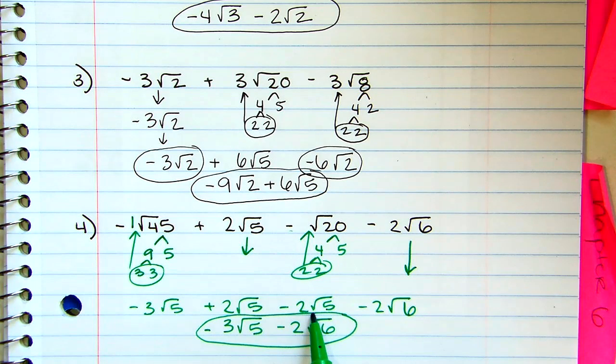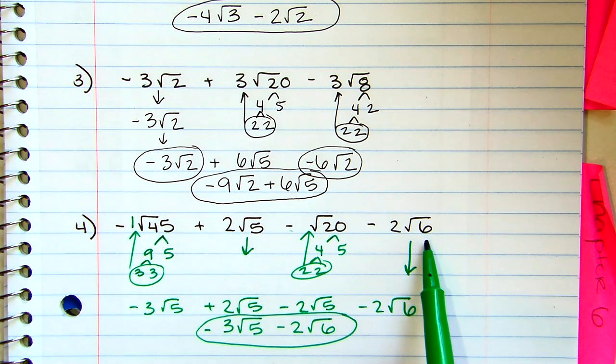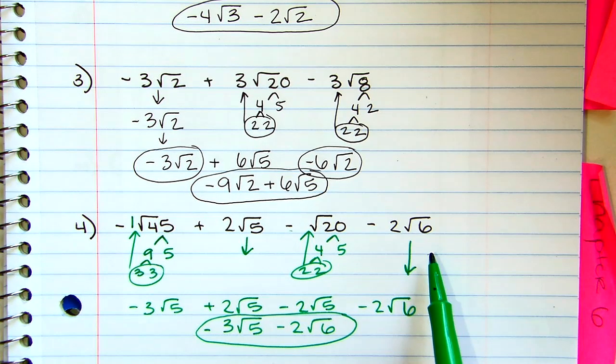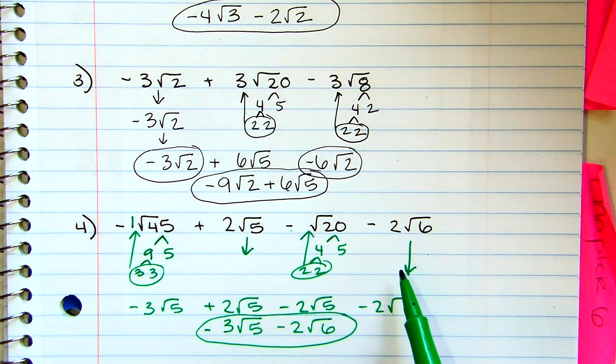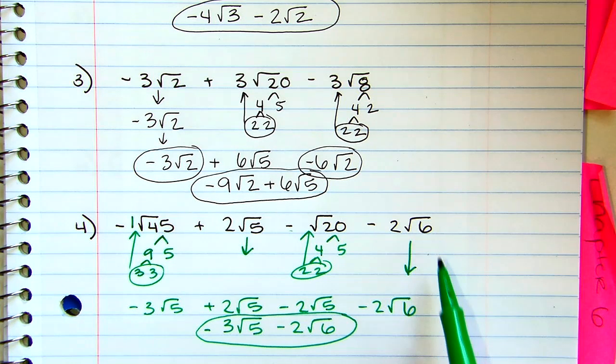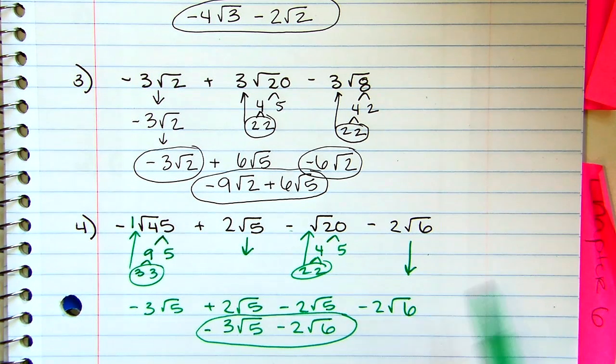And lastly, I get negative 2 root 6. Can't do anything with this because although 6 is not a prime number, it's composite. 6 does not have a partner that it can move out with because we only have 2 times 3 or 6 times 1. So I'm going to bring that out and I'm left with negative 2 root 6.